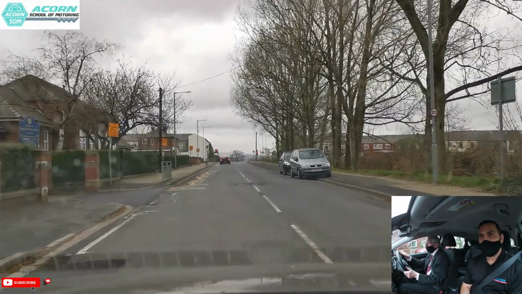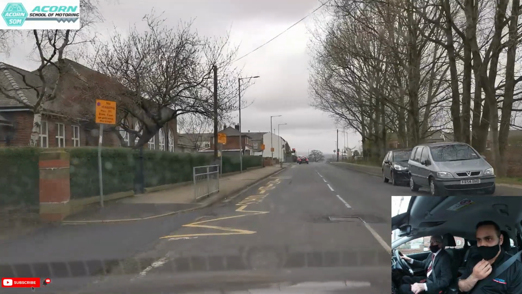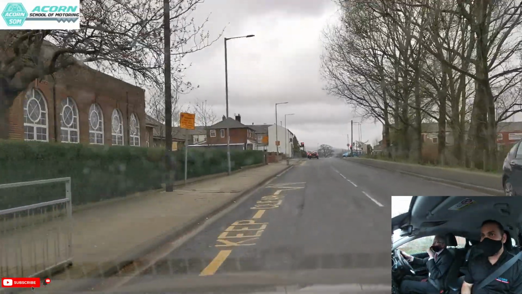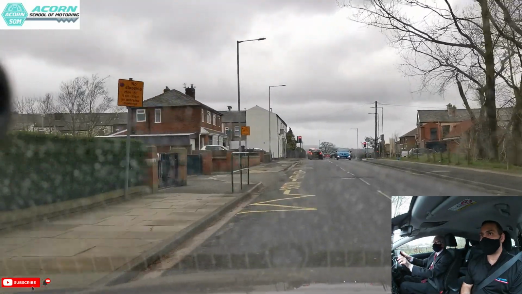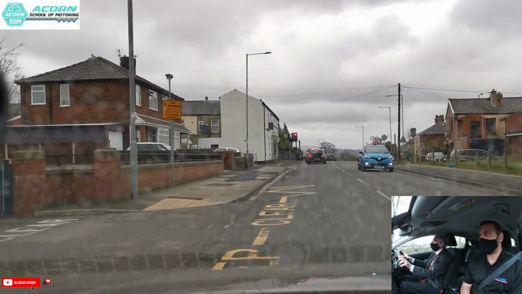It just started to rain a bit, Ron. Yeah. So we're going ahead. We are going straight ahead, please. Next crossroad junction controlled by the traffic light.